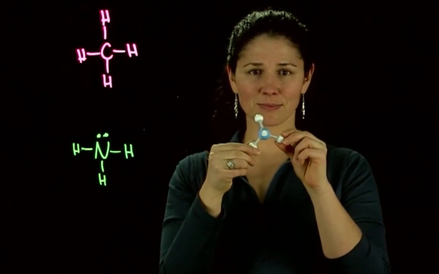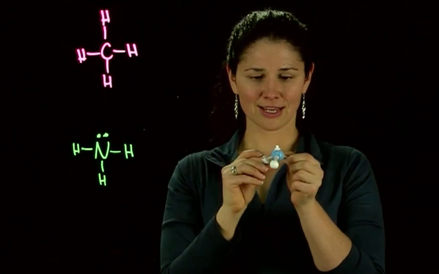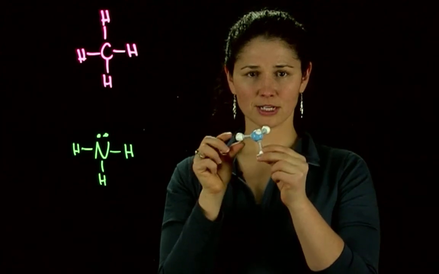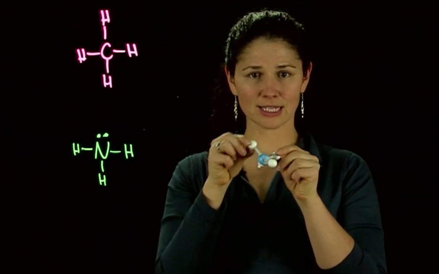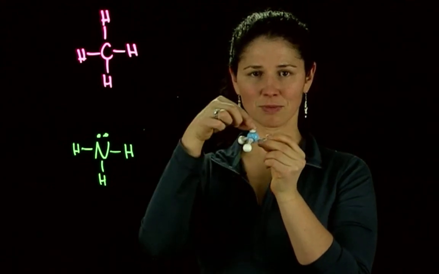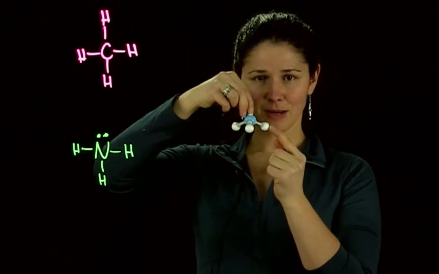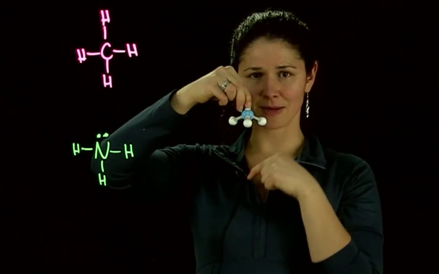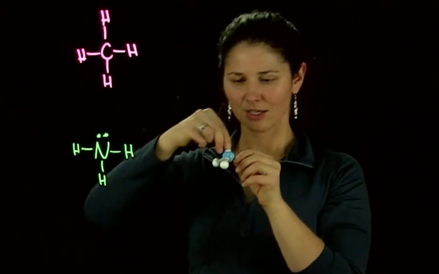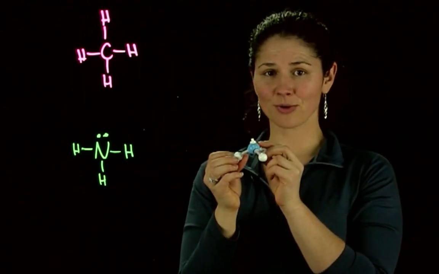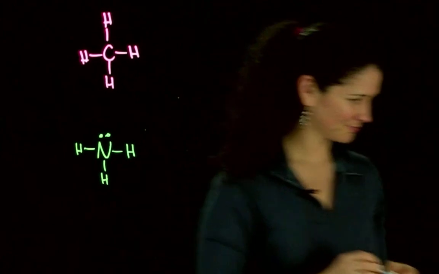The central atom is blue, it's the nitrogen, and the 3 hydrogens are the white atoms here. And notice that this is not completely flat, it's a trigonal pyramid. So think of the pyramids in Egypt if you have to, but there's a trigonal base here, and then the central atom is at the peak of the pyramid. This molecule has bond angles of just less than 109.5 degrees.